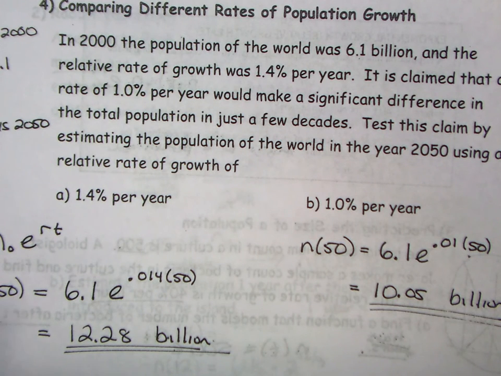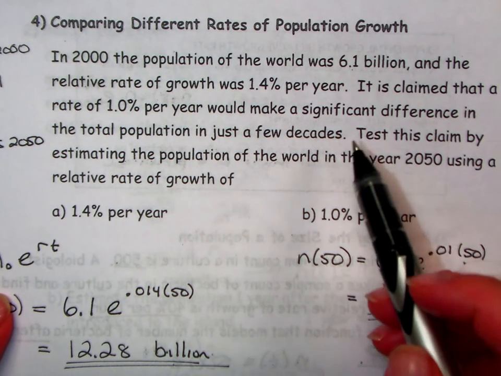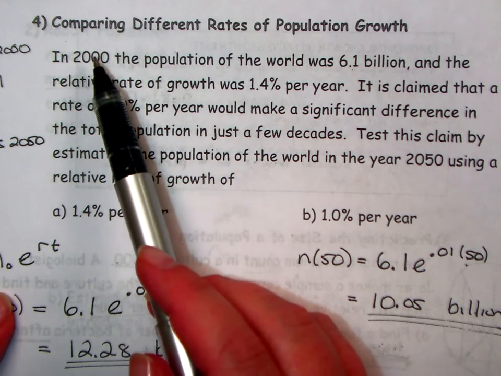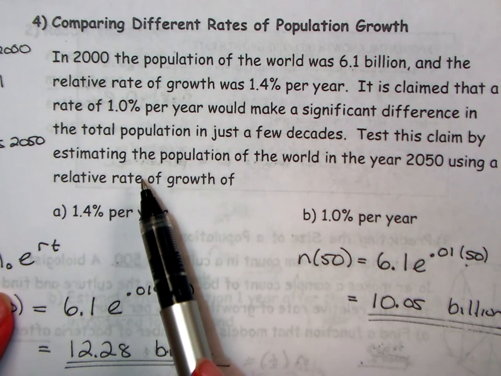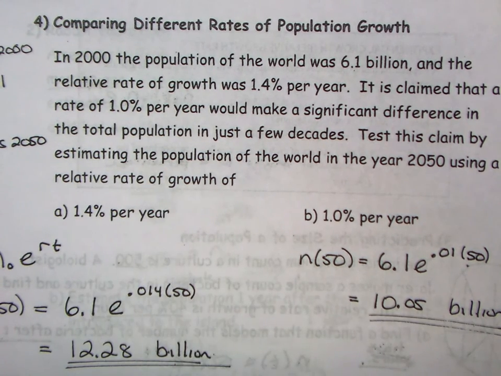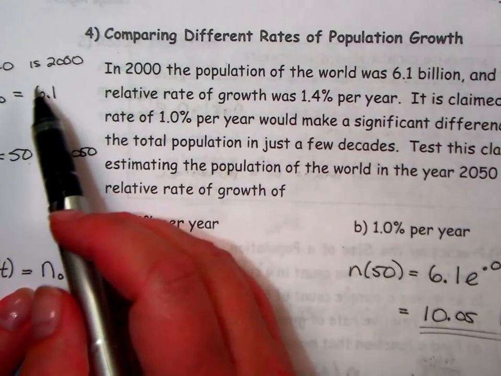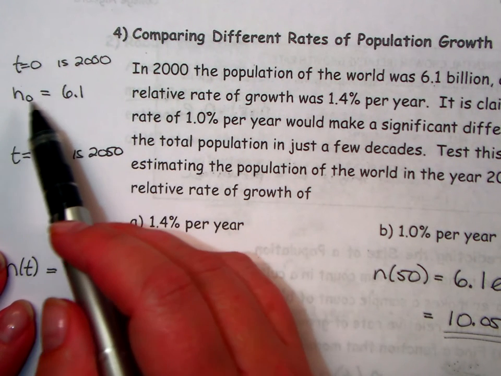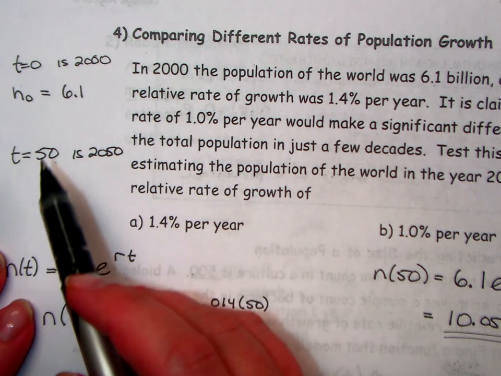So the equation, guys, is going to use the initial population, 6.1 billion, right? Because we're going from 2000 to 2050. So the initial population is in 2000. So we're going to use 6.1 for the population in 2000.